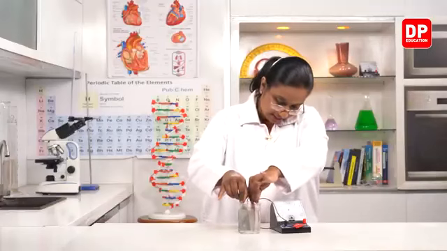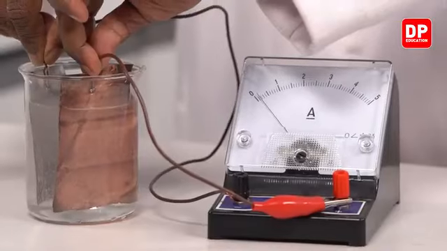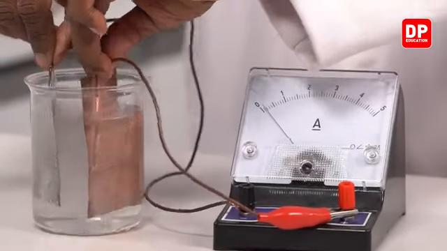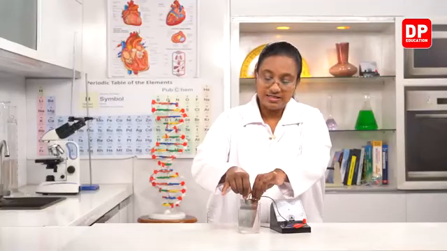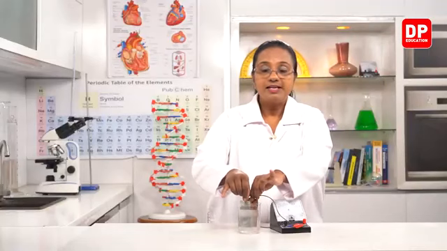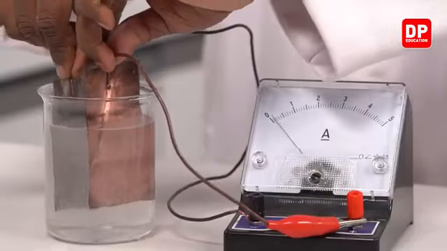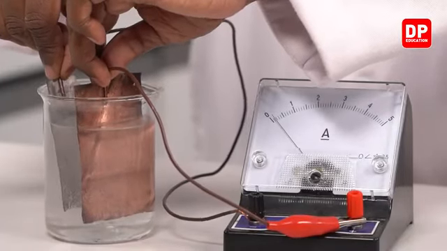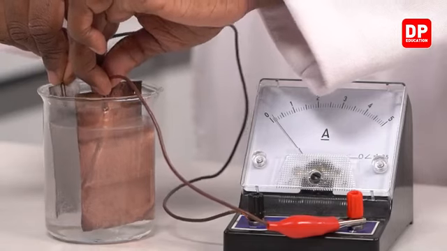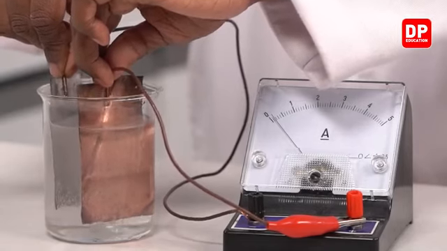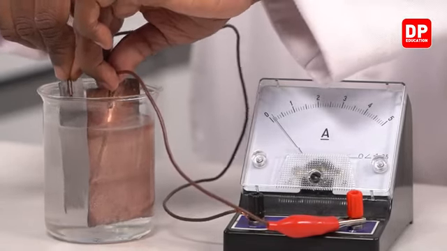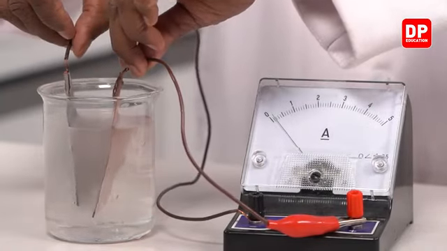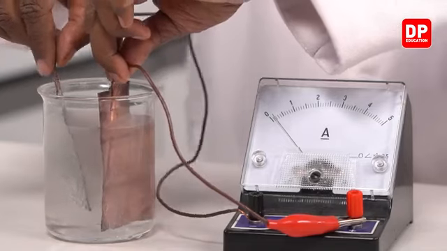And now you can see, here near the copper plate also there are gas bubbles evolving. So the zinc plate is dissolving. That is one observation. And you can see gas bubbles evolve near the copper plate. Can you all see that clearly? At the same time, there is a deflection in the ammeter. So that means current is flowing through the external circuit. Is that clear to you all, students?